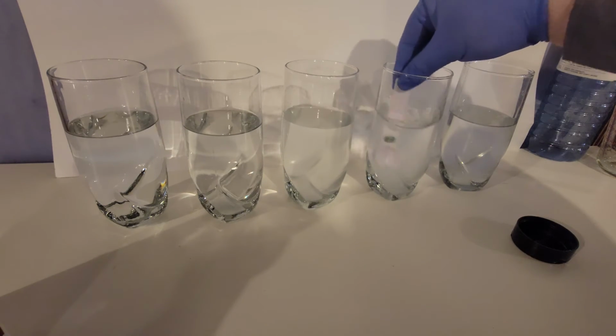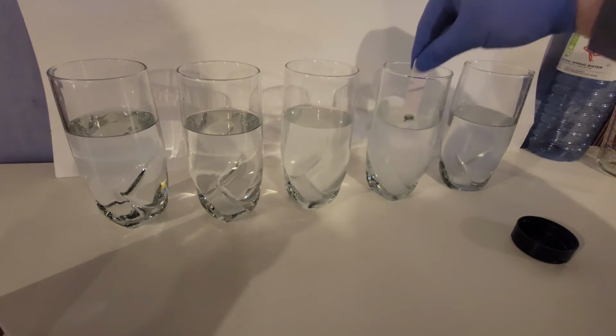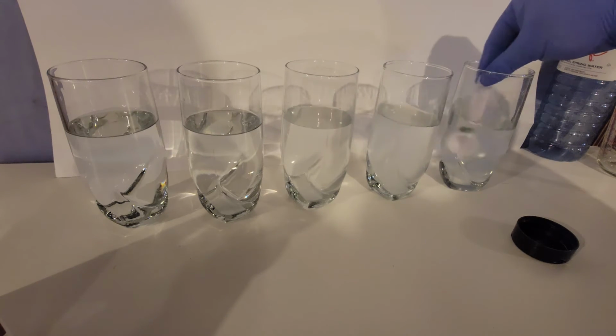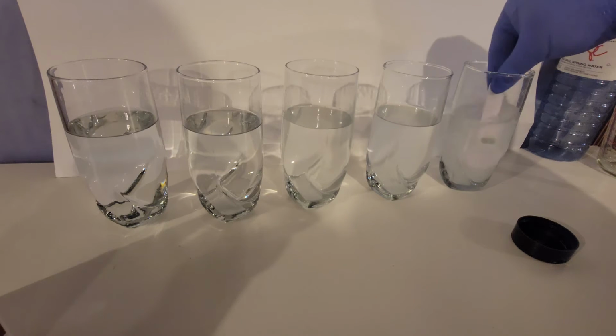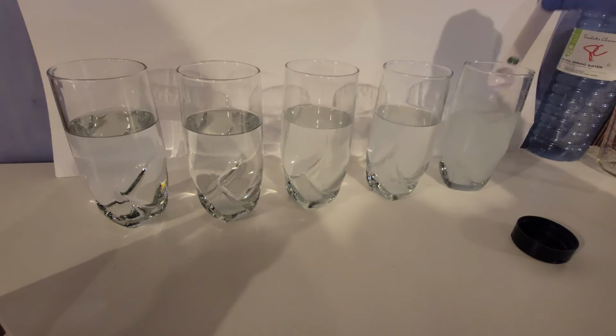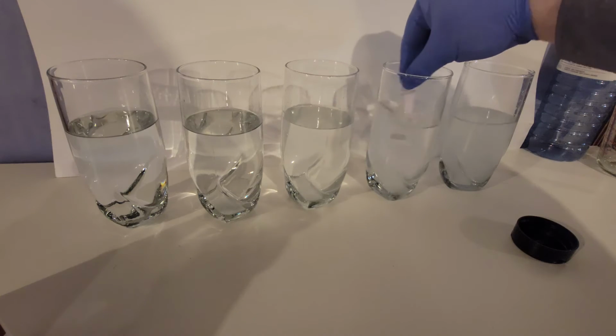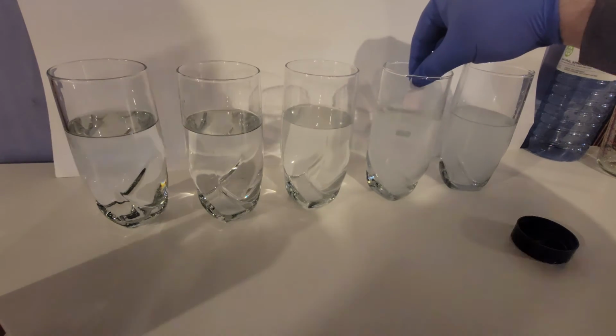Your water is going to look more cloudy the further we go along the line here because there's more salt in there. That's absolutely fine. Don't worry about that. Just give it a good vigorous stir and all of your salt should eventually dissolve. If you need to wait a few minutes, that's absolutely okay.